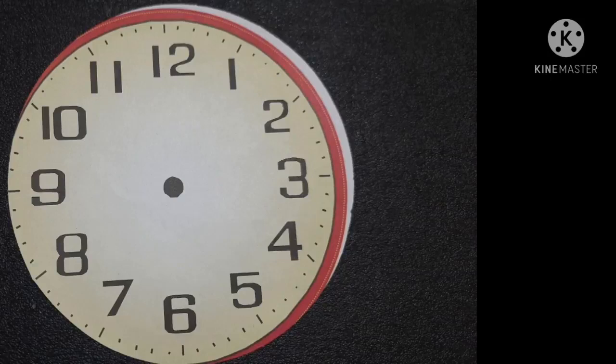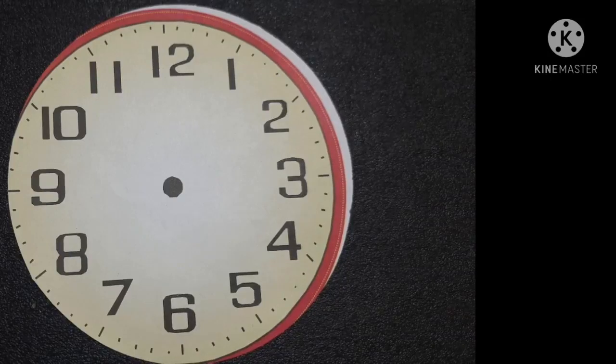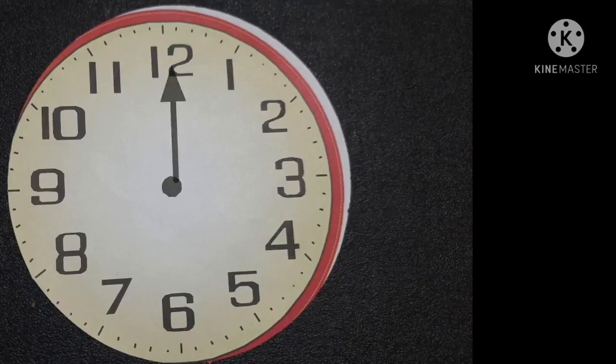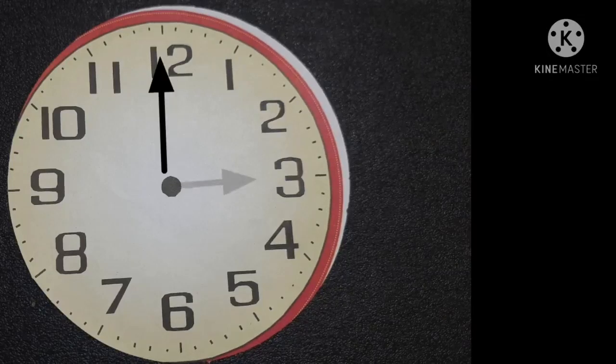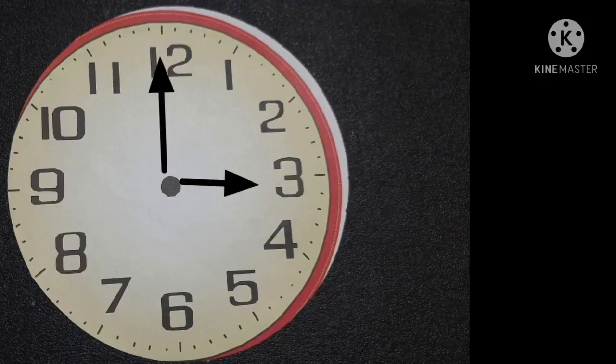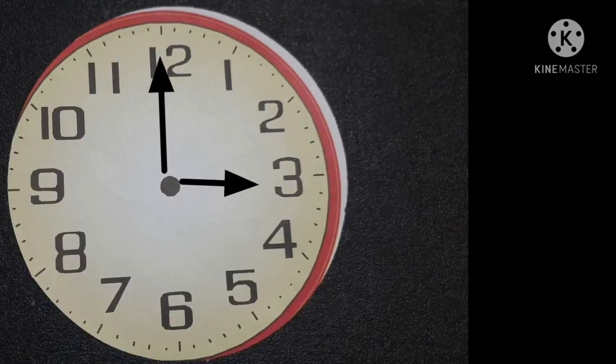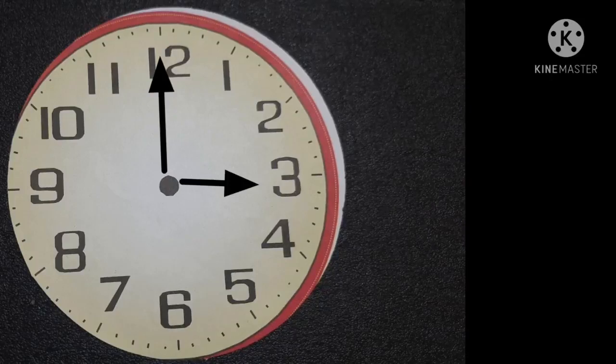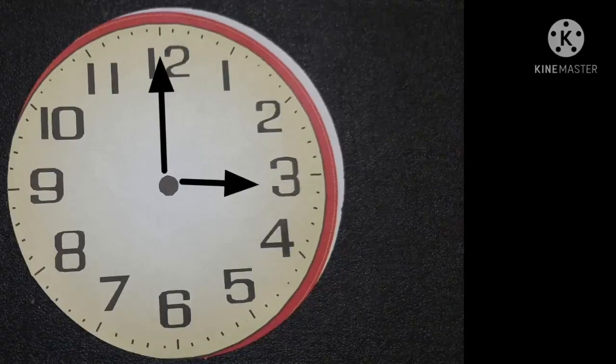This is a clock. It has 2 hands like us. The long hand is the minute hand and the short hand is the hour hand. They both move round and round. In the given clock, the minute hand is at 12 and the hour hand is at 3.